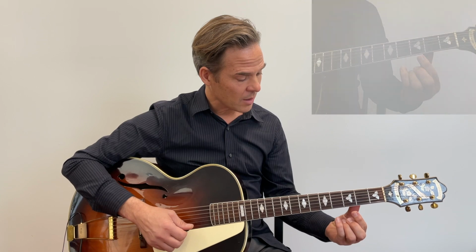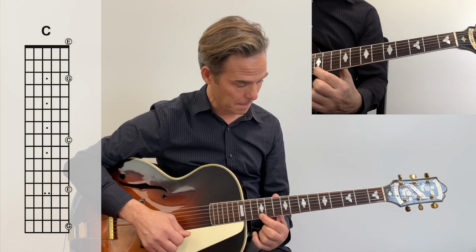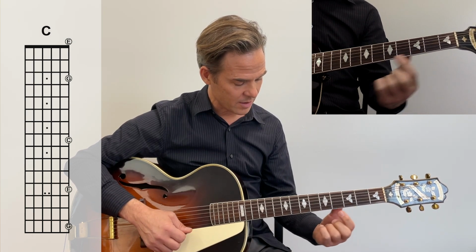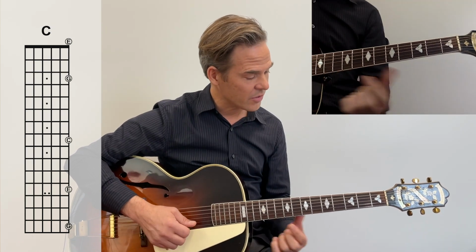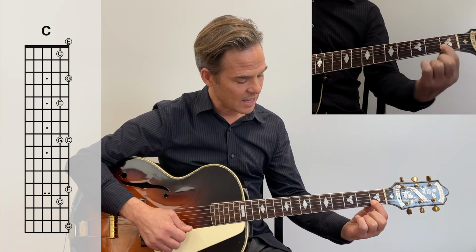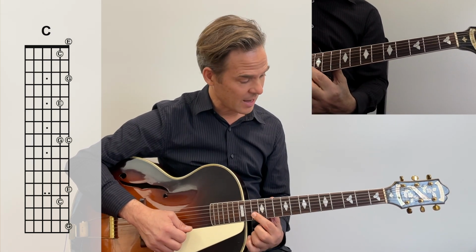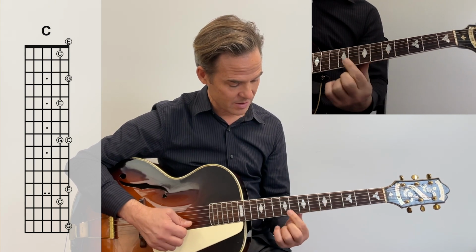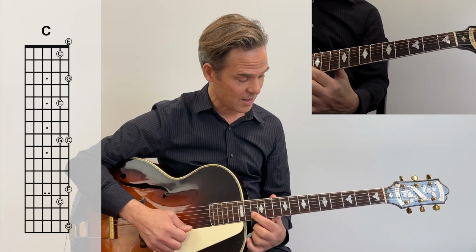So let's start with the first string. We have E to G to C to E. So that's open, 3rd fret, 8th fret, and 12th fret. On the second string, we have C, E, G, and C. And that's the 1st fret, the 5th fret, the 8th fret, and the 13th fret.